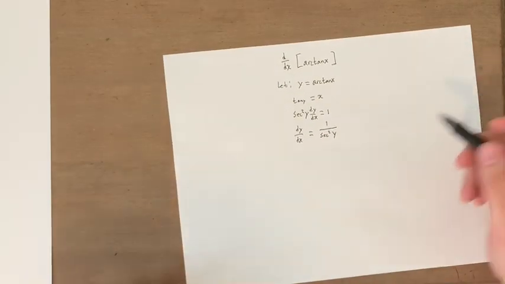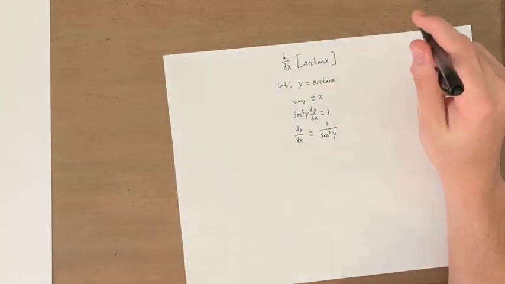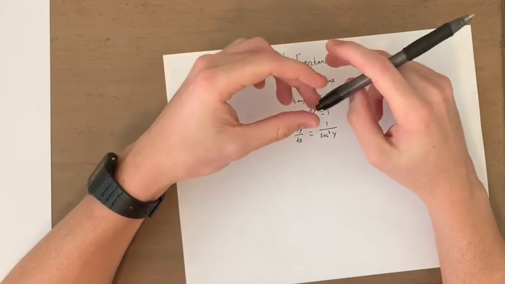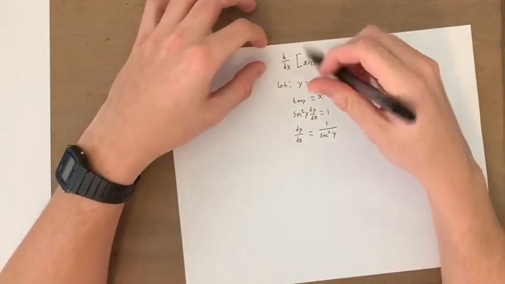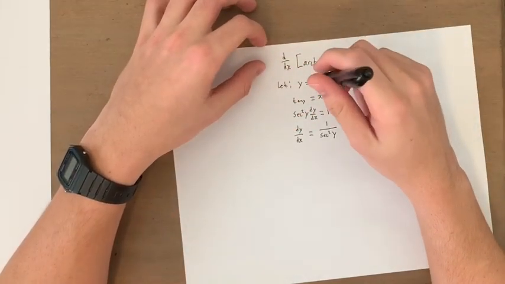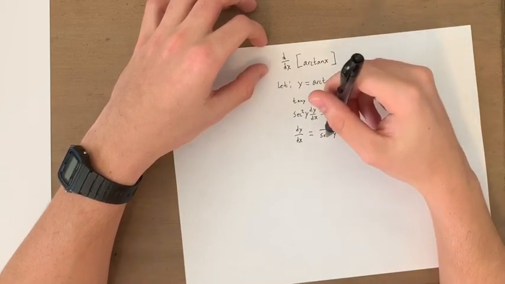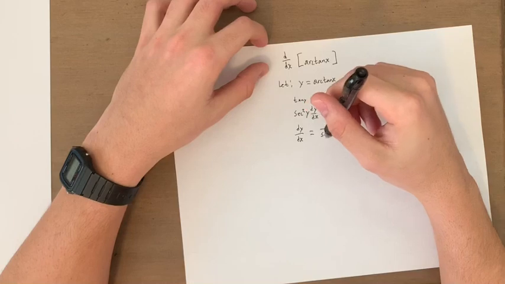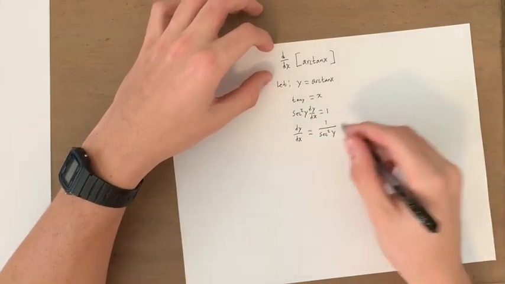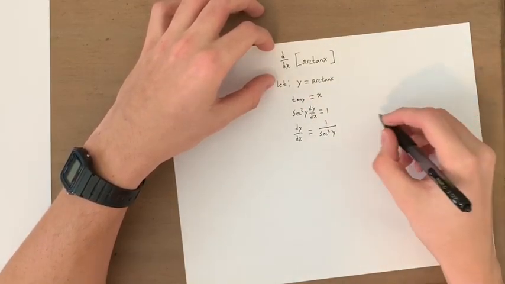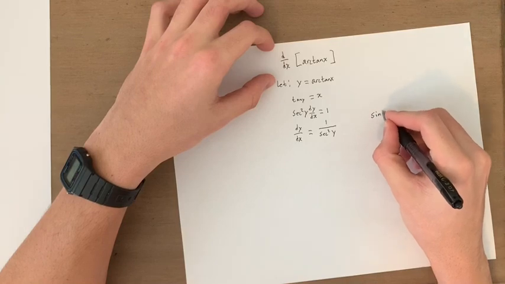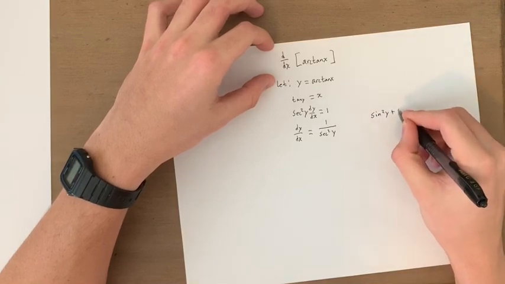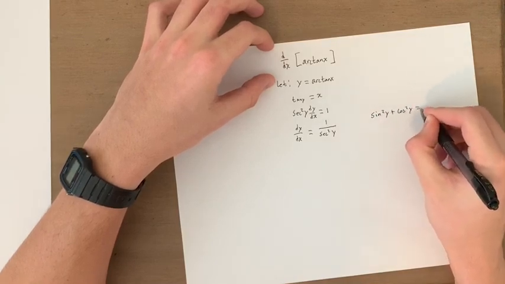Now, to get this into the more normal form, we're going to sub back y in here. But first, let's use the simple Pythagorean identity to get this in a simpler form. So we know that sine squared y plus cosine squared y is equal to 1.